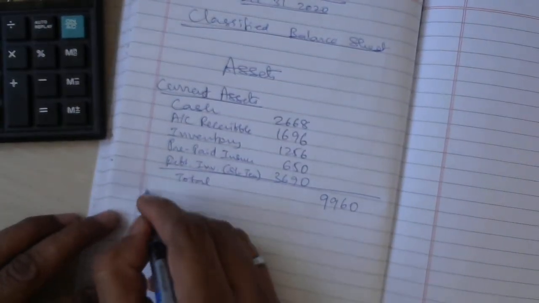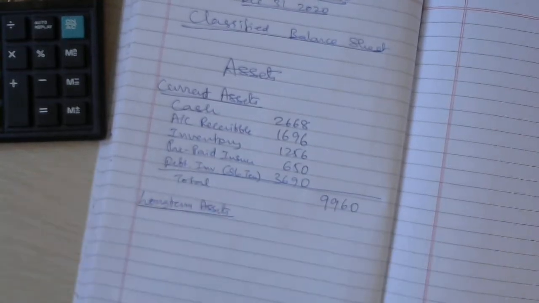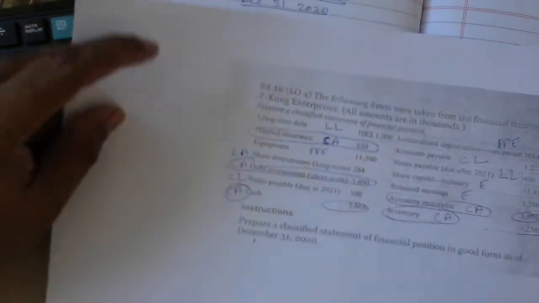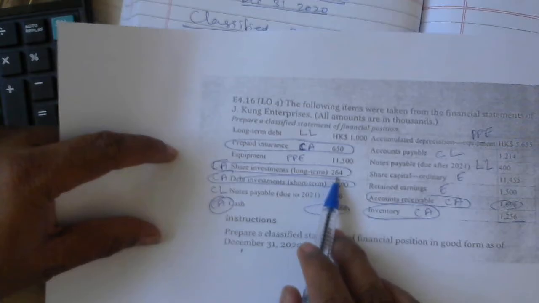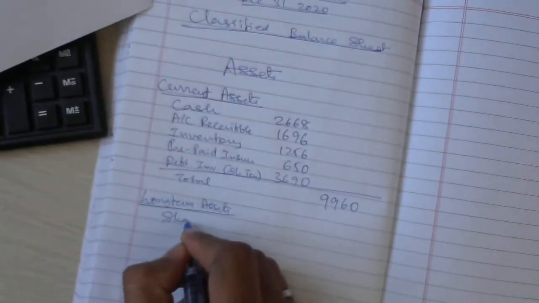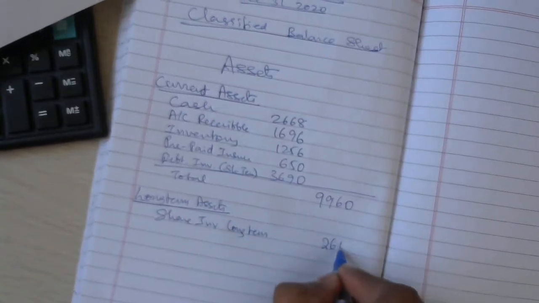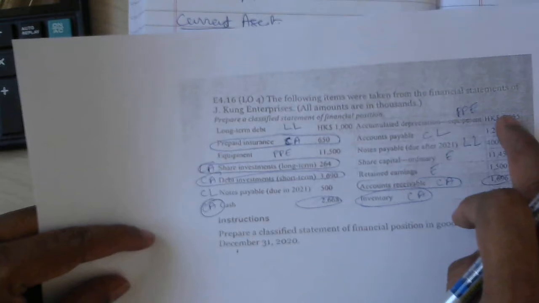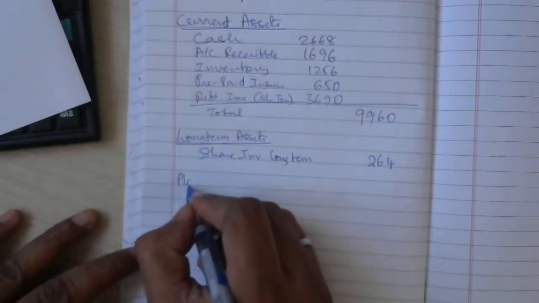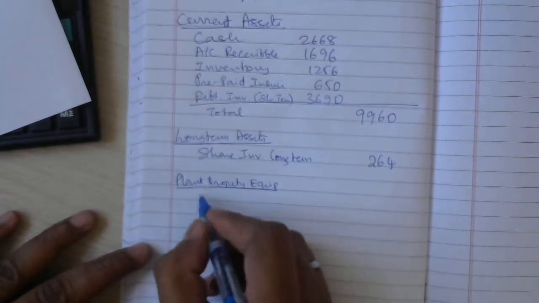Next, long-term assets. In long-term assets, I think LA, only one entry is there: share investment long-term, that is 264. So I'll just make this entry like this. Next, I have plant, property and equipment. So this is the heading.